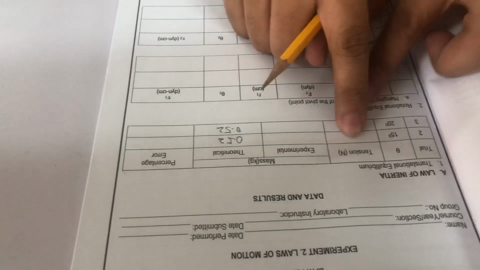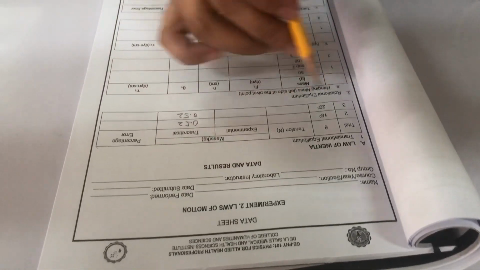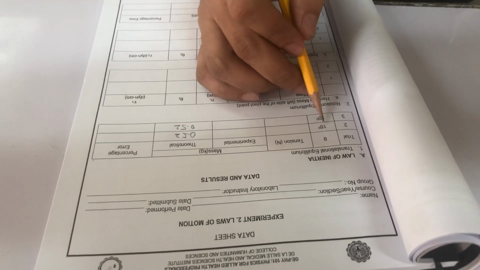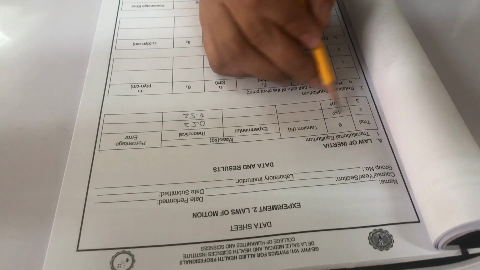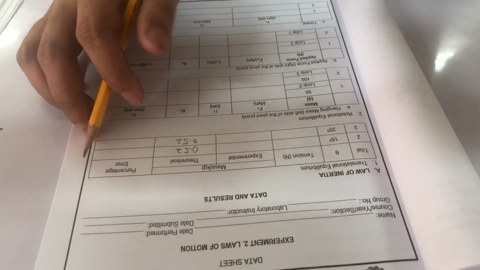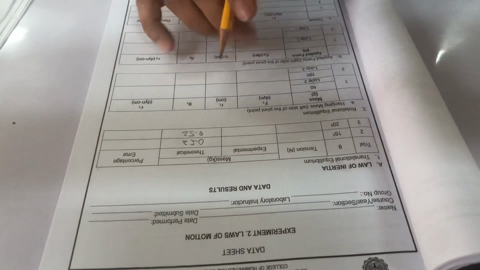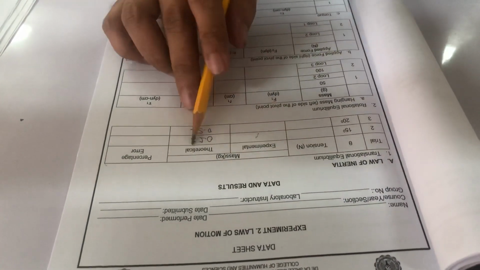Now, I'll be getting the tension. The tension here can be measured by the force sensor. And of course, we have the given angle, which is 15 degrees. So the value of the tension divided by g sine theta. The g, again, is the acceleration due to gravity, that is 9.8 meters per second squared. Using that formula, we can get the experimental value. And after that, we have the experimental and the theoretical, so we can now compute the percent error. Now let's start with the experiment.